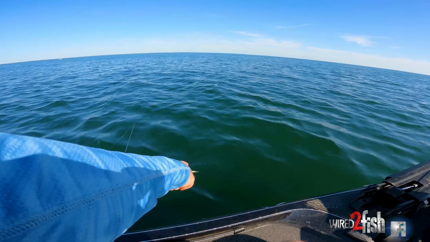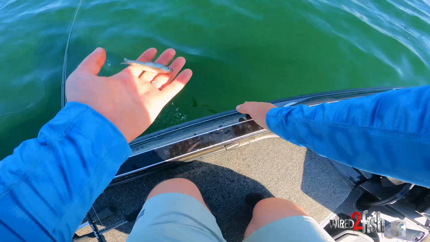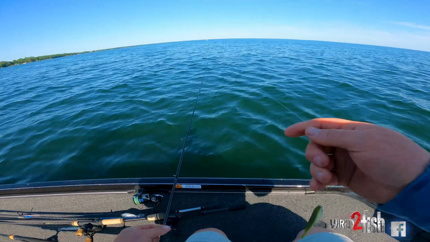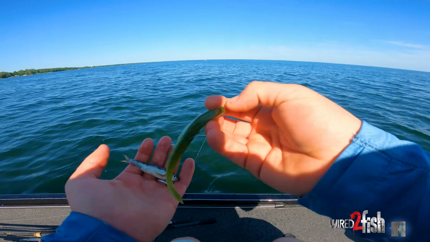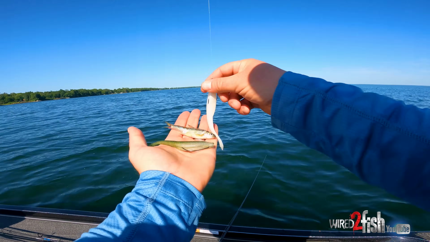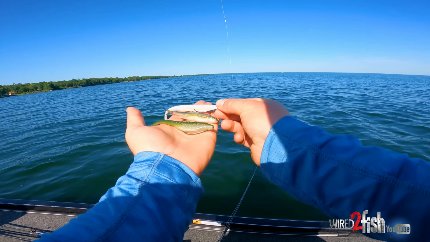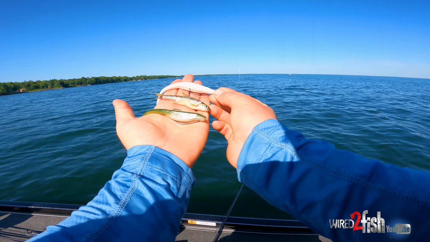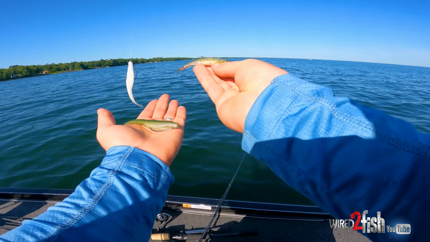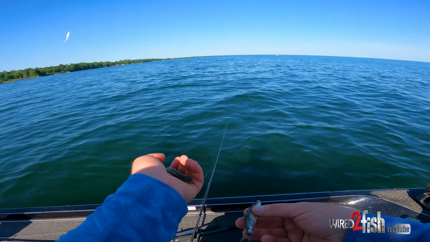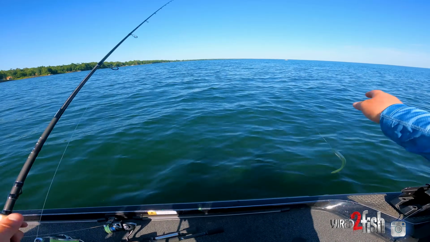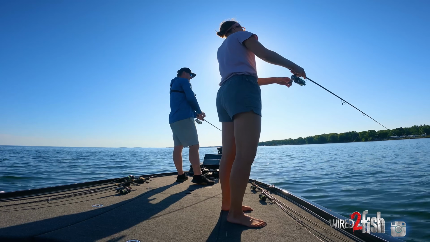So the fish that I just caught spit that up right there. Look at that. Look at your bait. Put yours there. That's what they like. That is like a little spot tail or some kind of shiner. That's what they're eating, obviously. And that's why we're throwing these.